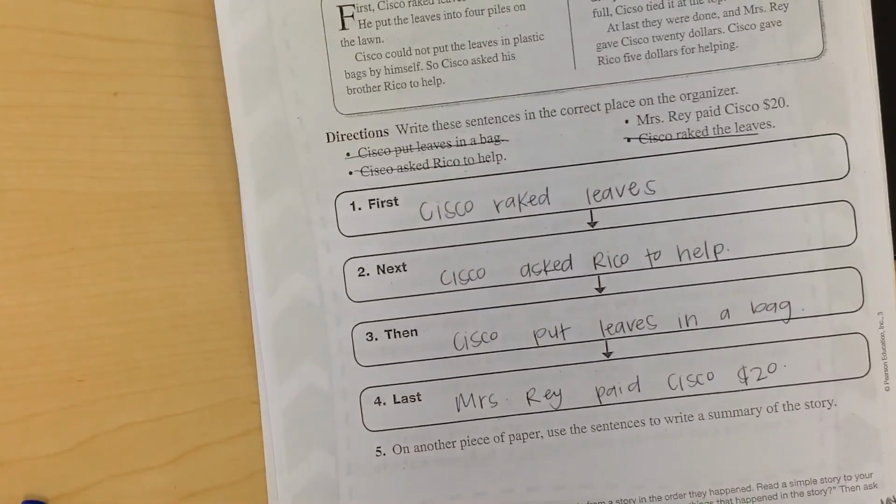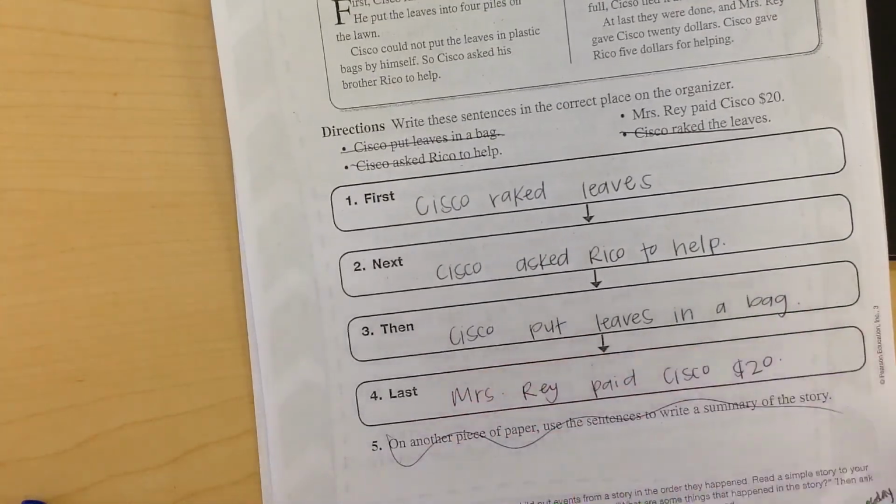Okay, that is all for today. I don't want you to do number 5, so we're just going to scribble that out and call it good.